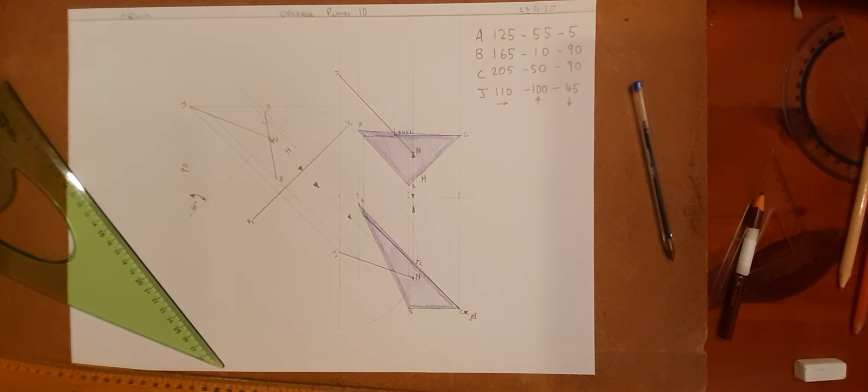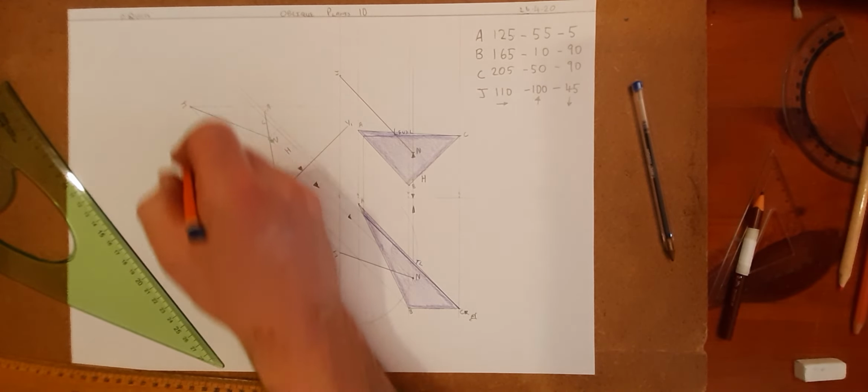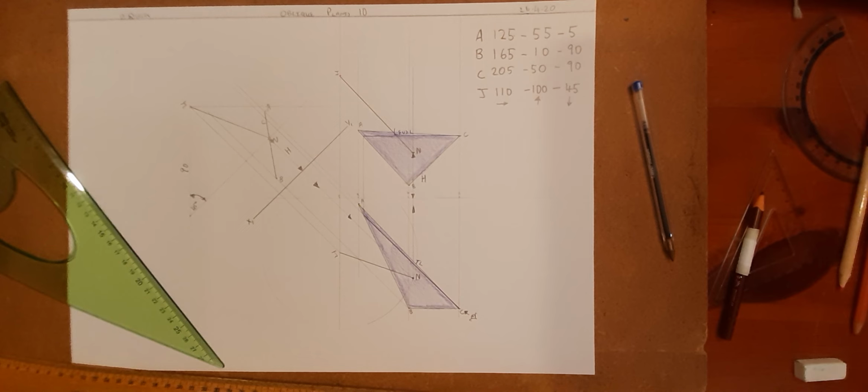Okay. And that would enable us, using the cone to help us solve that, to draw the line from J to hit that plane. And you know, the line's true inclination to the horizontal is 45 degrees, and its true length is 90 millimeters. Okay. And we only could see that there when we looked in that way.